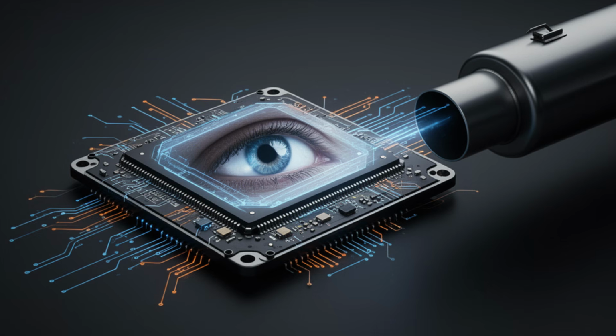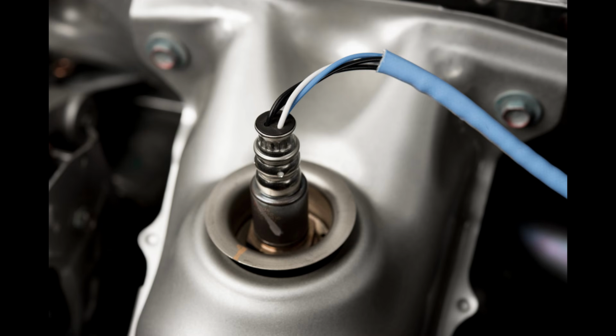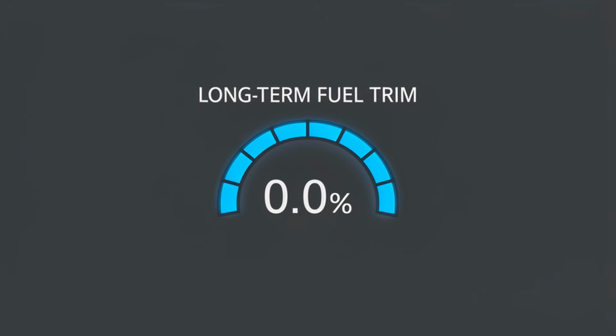The ECU is not completely blind to this. The downstream oxygen sensors in the exhaust measure whether combustion is running lean or rich. When the MAF underreports and the ECU initially injects too little fuel, running lean, the oxygen sensors register excess oxygen in the exhaust and signal the ECU to add fuel. The ECU responds by increasing what is called long-term fuel trim, a stored correction factor that permanently adds fuel quantity to compensate for what it perceives as a calibration offset.